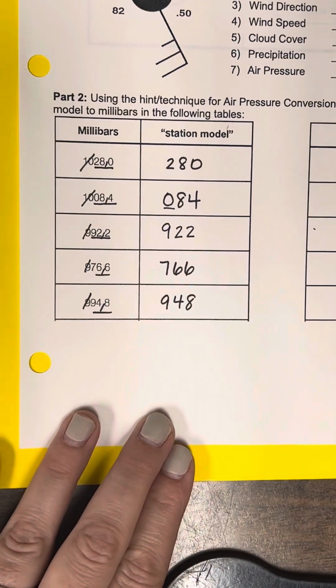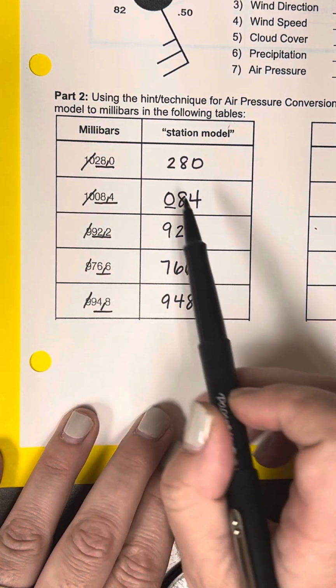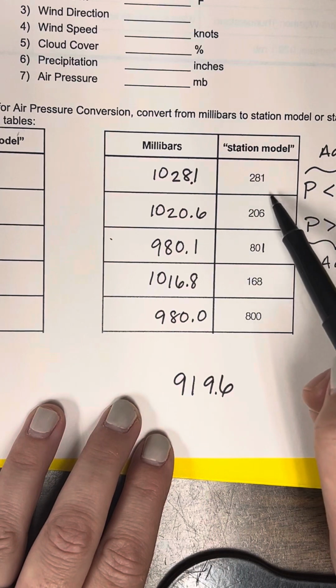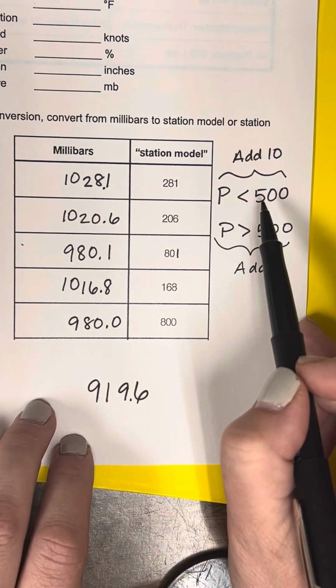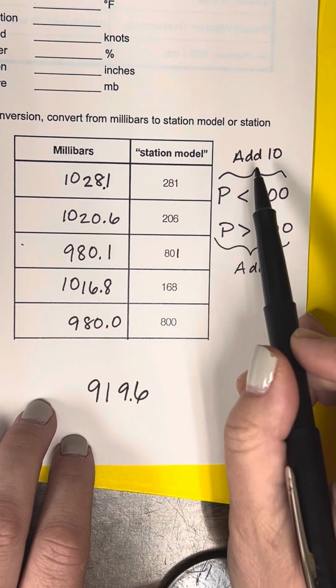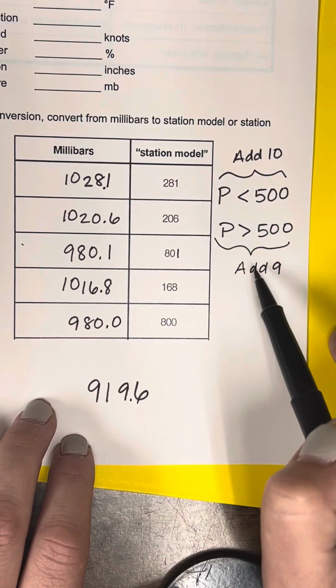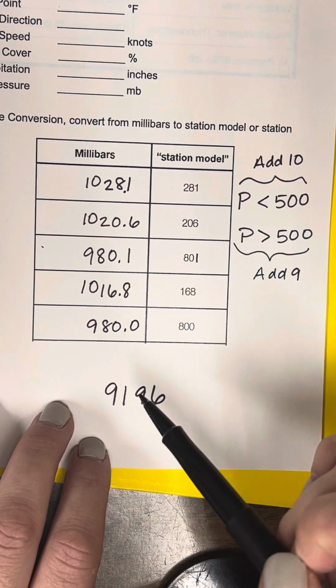So a little recap. If you get the millibars, you just drop the 10 or the 9 and report the last 3 digits. If they give you the last 3 digits on the station model, you come back over here and ask, is it less than 500 or greater than 500? If it's less than 500, add a 10 to the front. If it's greater than 500, you add a 9 to the front. And then you put your decimal back in between the last 2 digits.